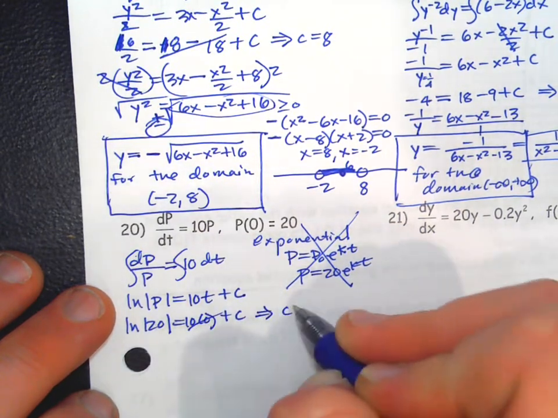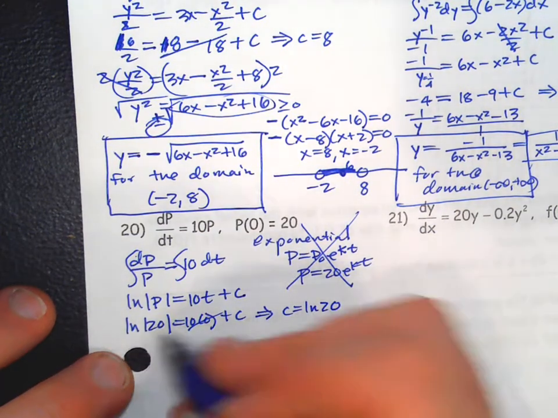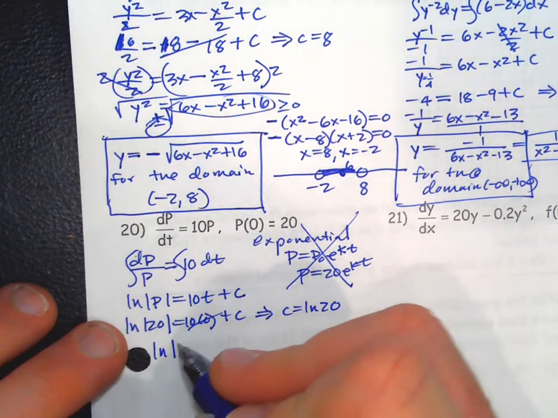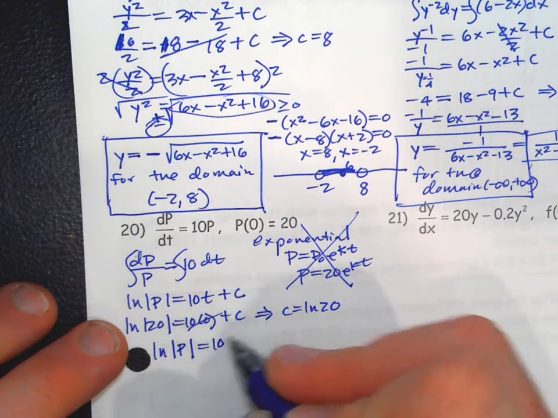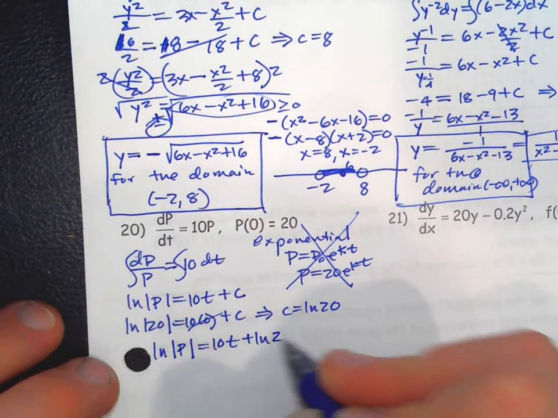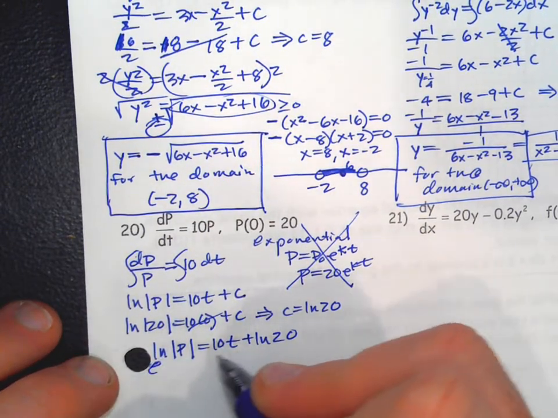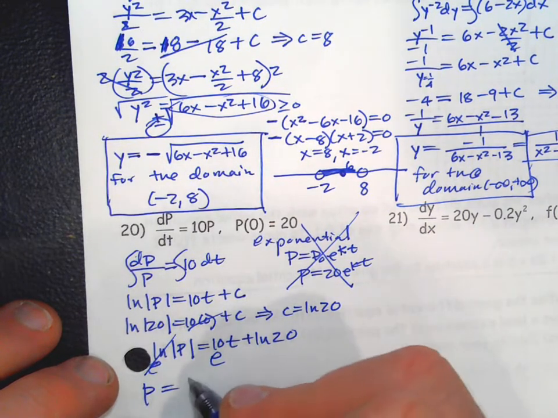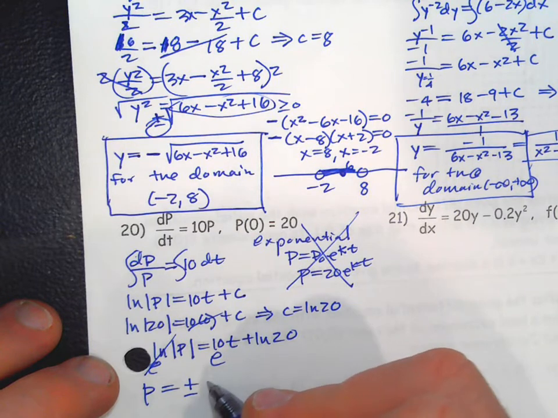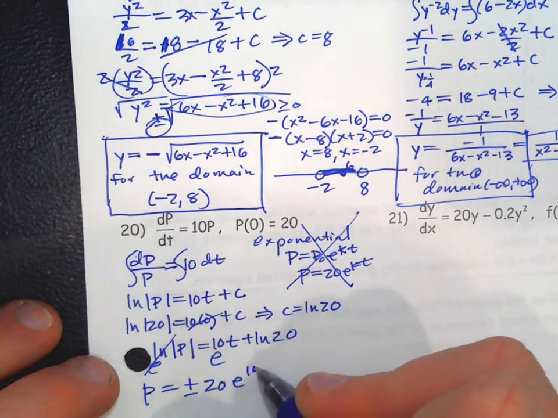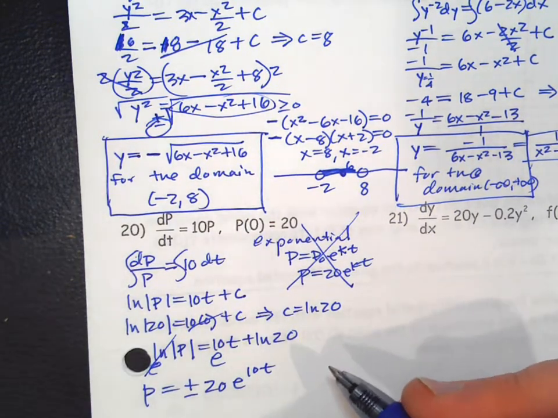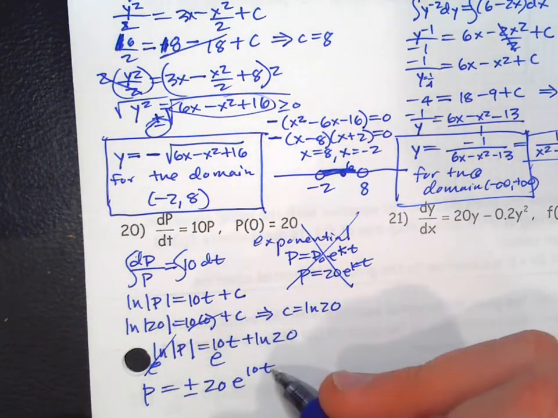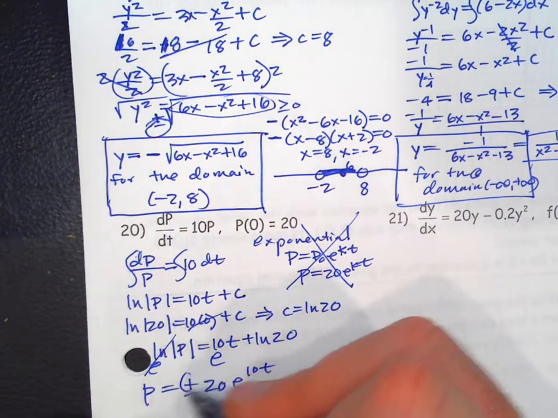So c equals natural log of 20. So we're going to plug that back in. We're going to exponentiate both sides and use rules of exponents to split that up and get rid of the absolute value. Do plus or minus 20 e to the 10t. You got to decide if it's positive or negative right now. This better be in your work. If you plug in 0 for t, you get positive 20. So we want the positive.